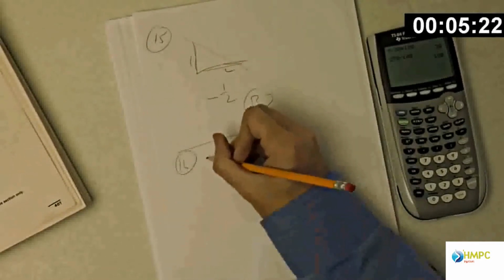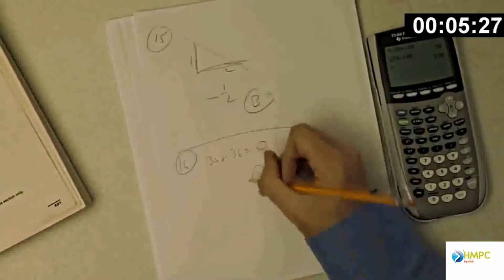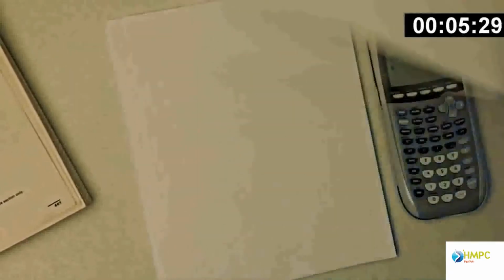Number 16. If 3a plus 4b is b, so 3a plus 3b is 0, what is 6a plus 6b? That's 0 as well. Choice A.